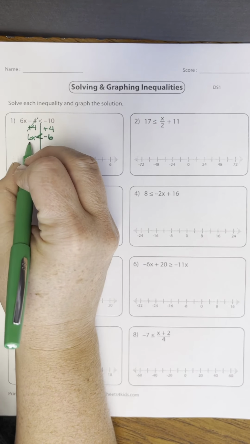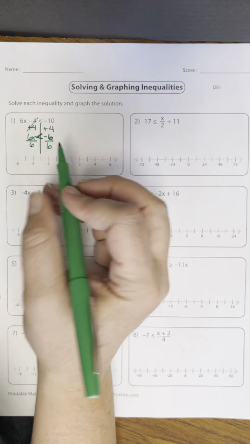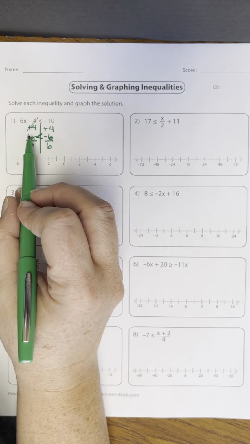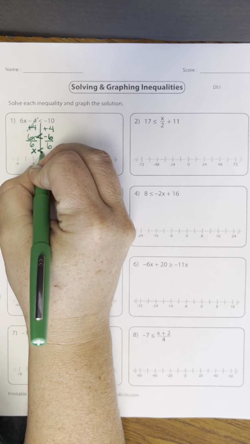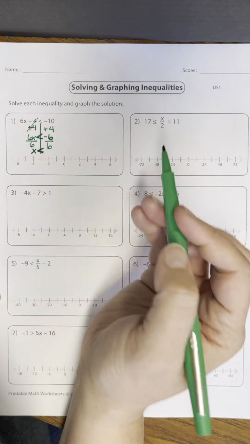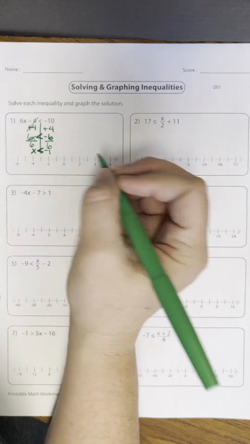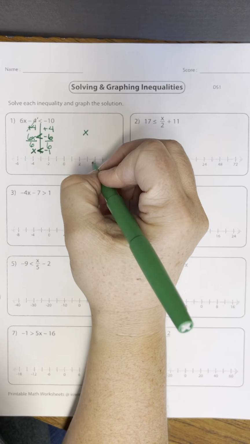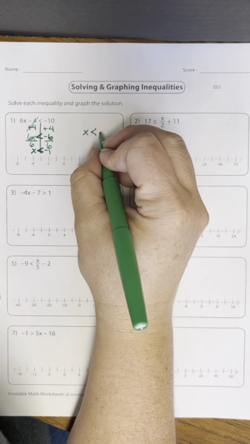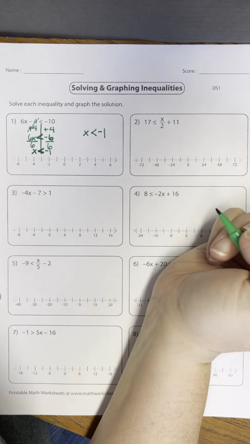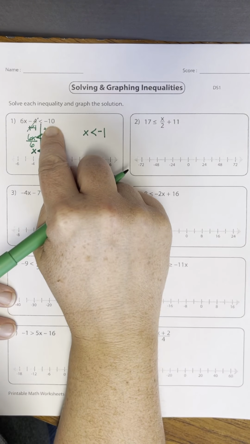To undo my multiplication here, I'm going to divide by 6. When I divide by 6, 6 divided by 6 gives me that 1x, so now x is all by its lonesome. I keep my less than sign. And then -6 divided by 6 gives me a -1. So our solution is that x, or all values of x, must be less than the number -1. That means anything less than -1 makes this inequality true.